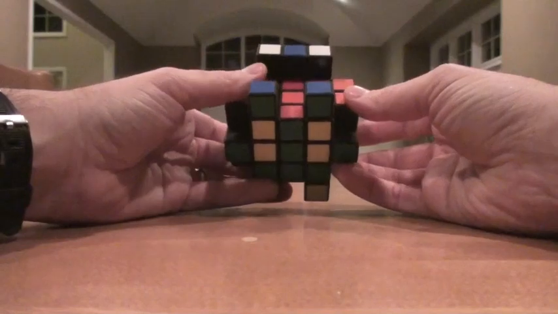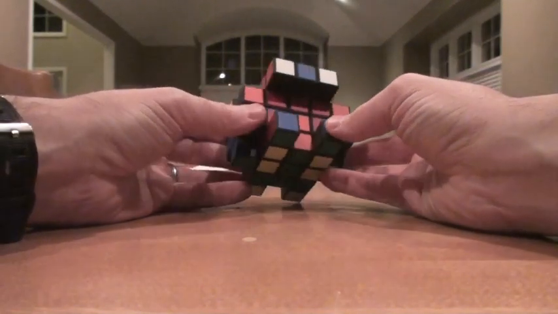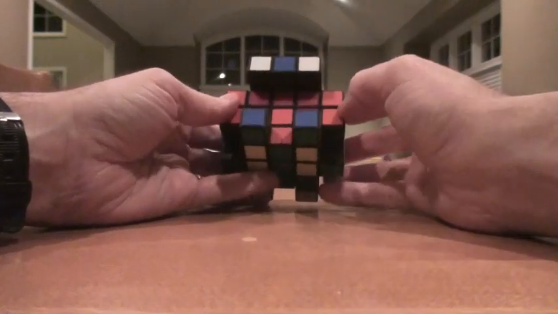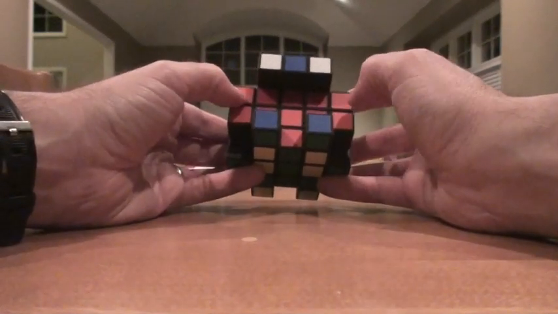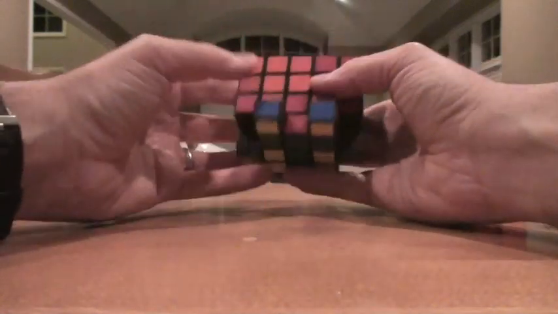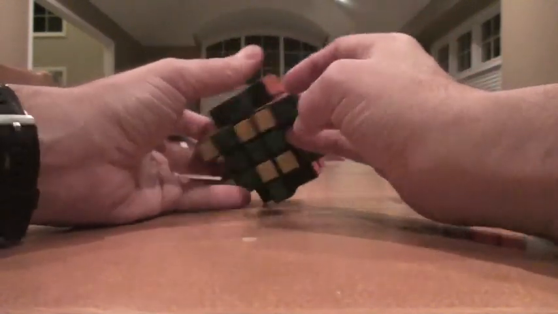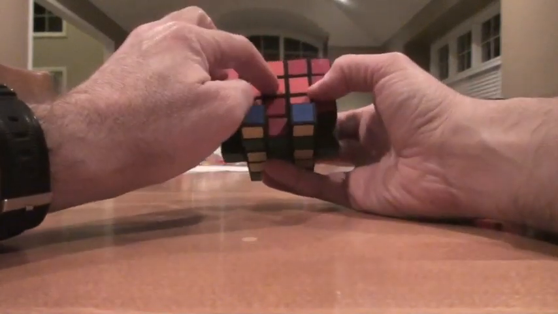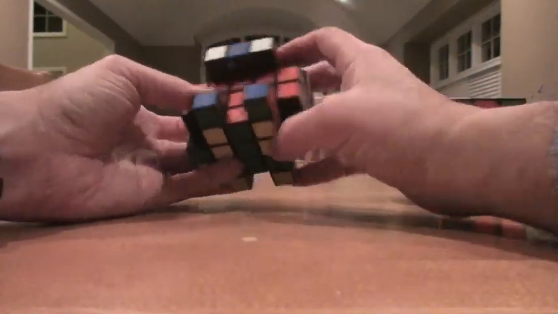So let's see what happens if that same thing occurs if you have the middles that need to be swapped opposite. Don't let this fool you. This is actually not correct here, because this is the orange side and this is the red side. So we actually have to swap these two middles. This will be an opposite middle swap, which goes by the algorithm, not the adjacent middle swap where it's next to each other.